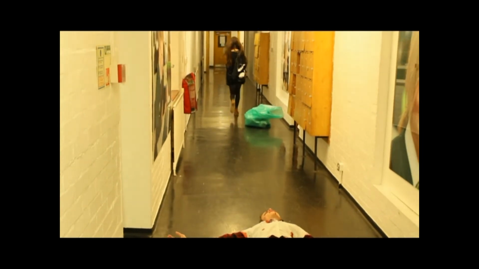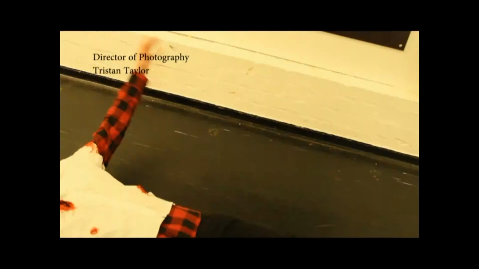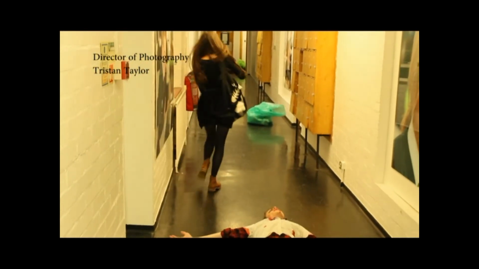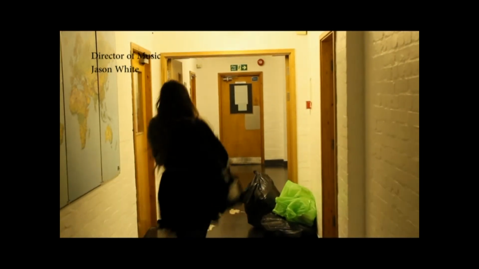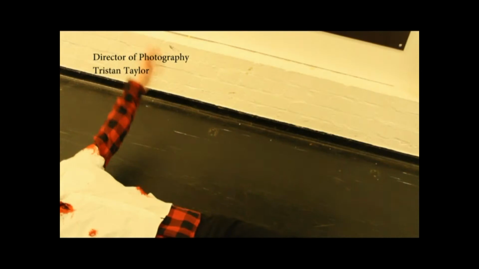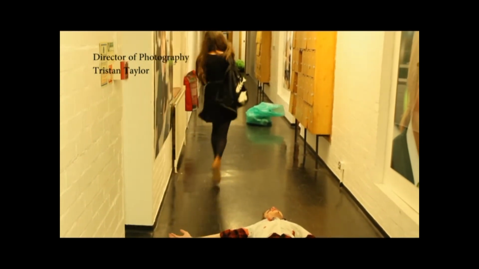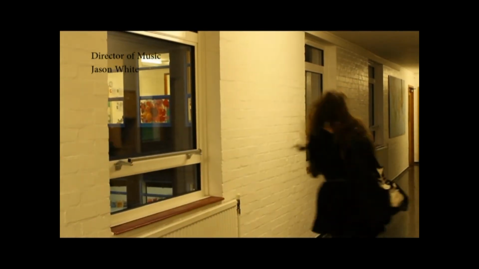As the music now hits the chorus, I didn't want there to be too much action, so instead had her running down the corridor to her next destination. This mise-en-scene now shows that she is in a school environment where there seems to be no living individual around.